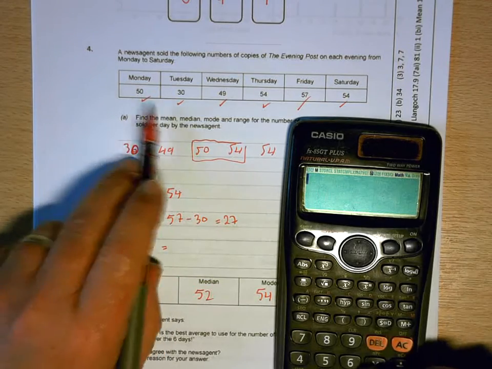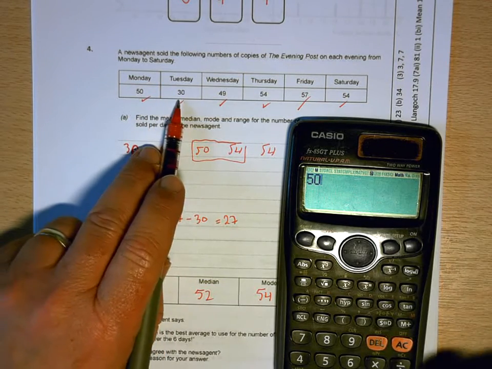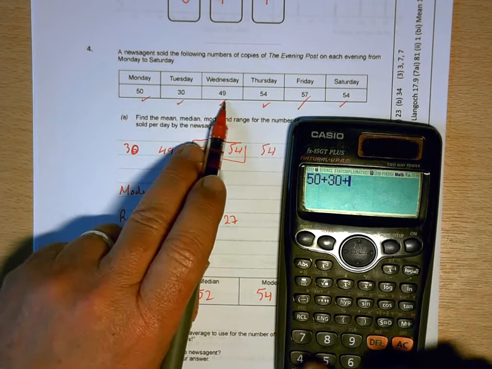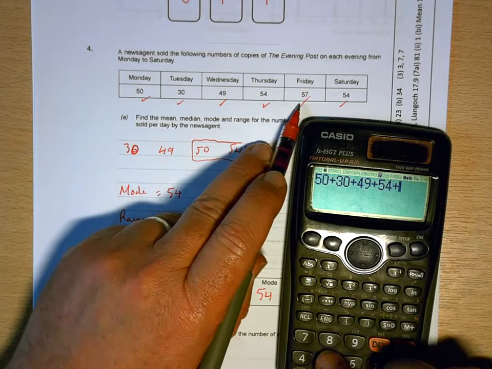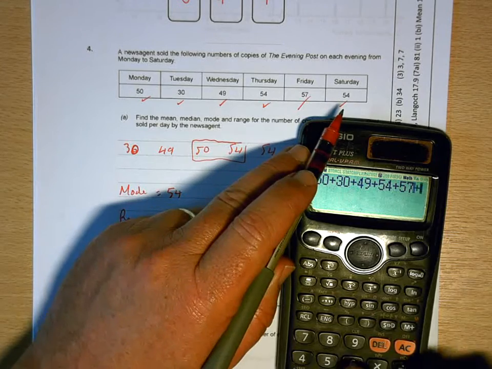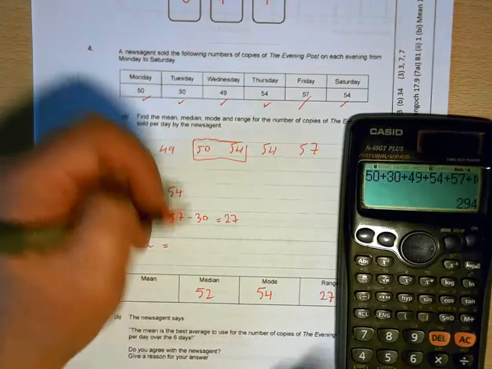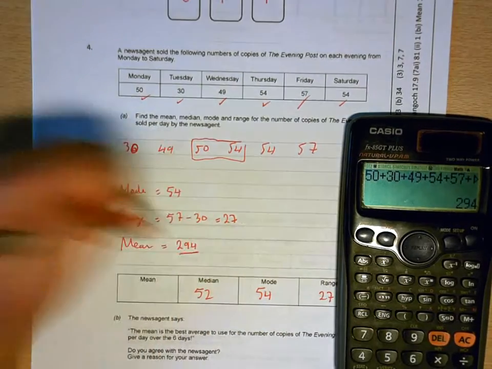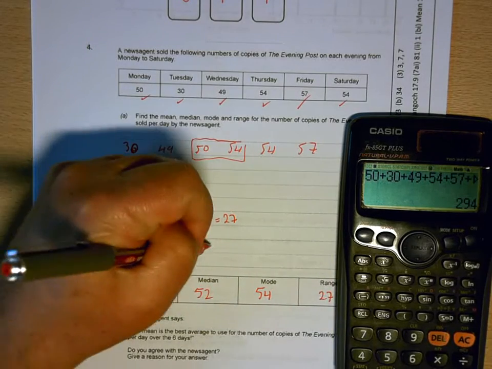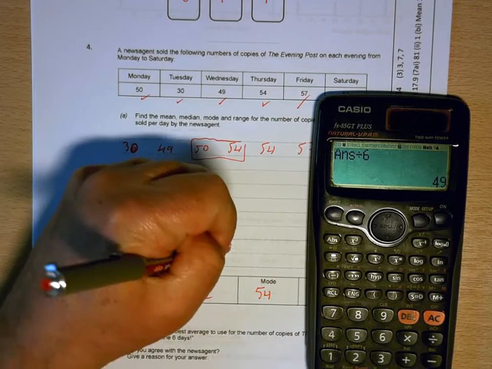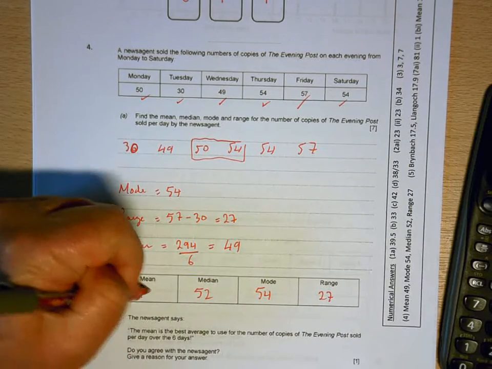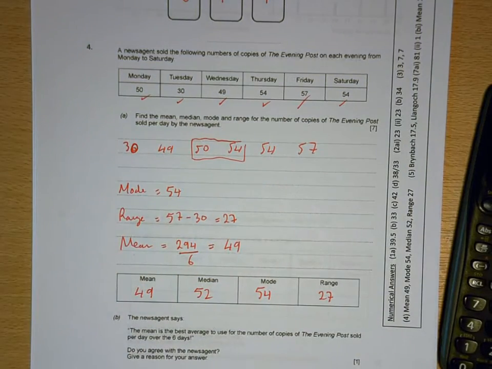So 50 plus 30 plus 49 plus 54 plus 57 plus 54 is 294 divided by the count, which is 6. 49. So the mean is 49.